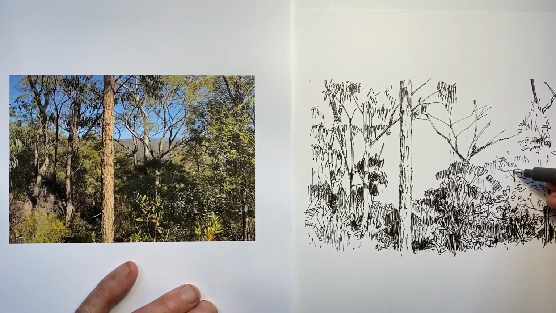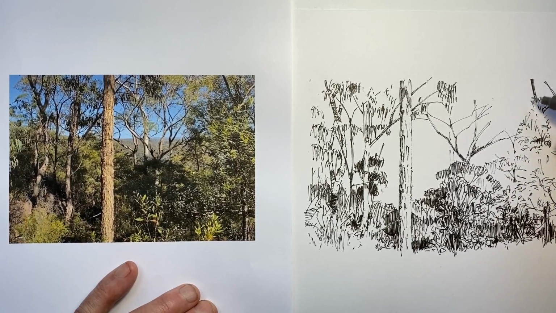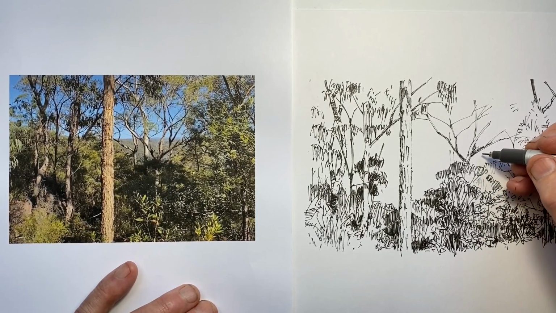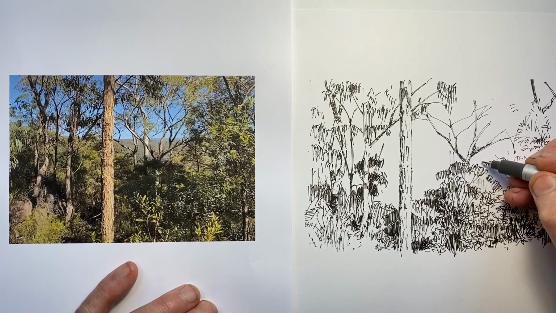So you can see now how I'm building up by layering on top of each other and next to each other different marks, I'm creating the feel, the effect of the complex scene that I'm seeing. And it's because I'm thinking marks, I'm not thinking lines to outline.